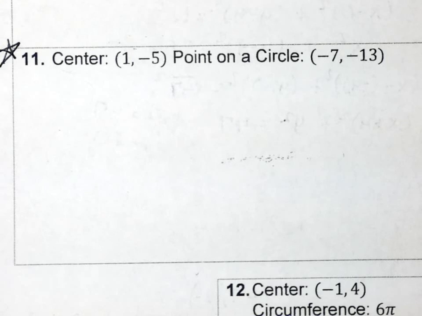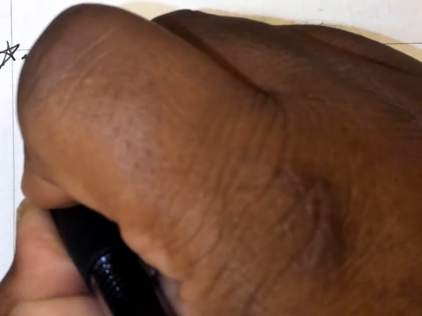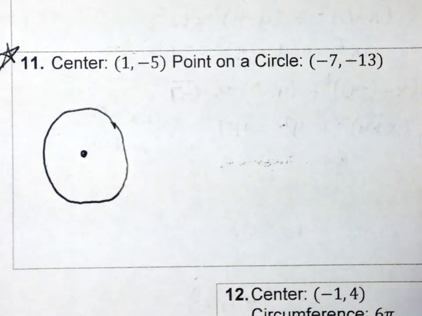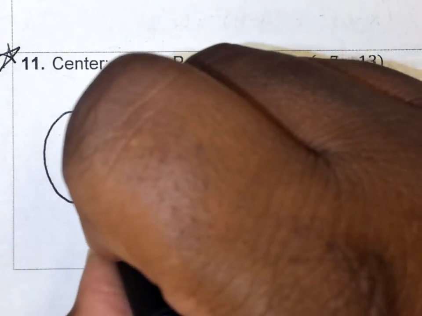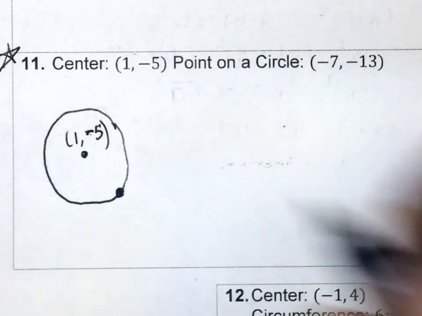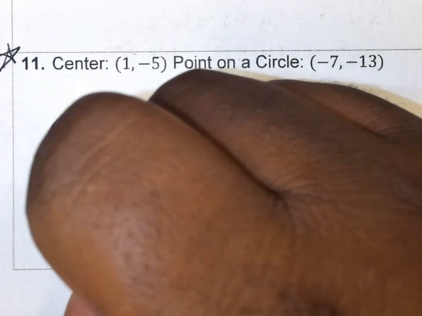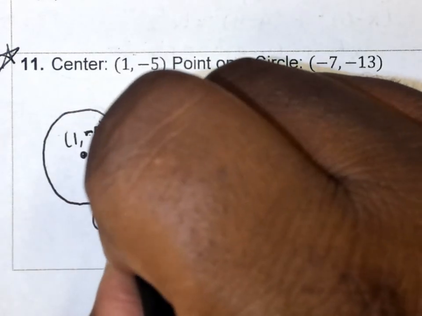The next one, same situation. Like I said, I'm gonna just show it to you a little bit differently. I'm scared that some of y'all gonna mess these integers up. Center is at 1, 5, or 1, negative 5. Sorry, let me say it correctly. And then you got, once again, a point on your circle, somewhere on your circle, and that's negative 7, negative 13.